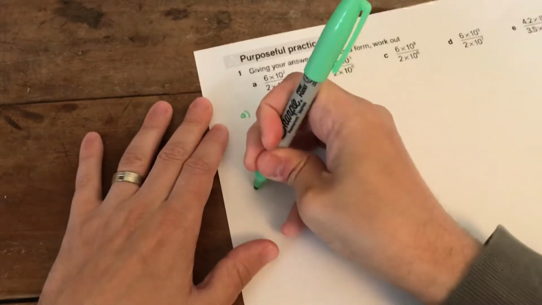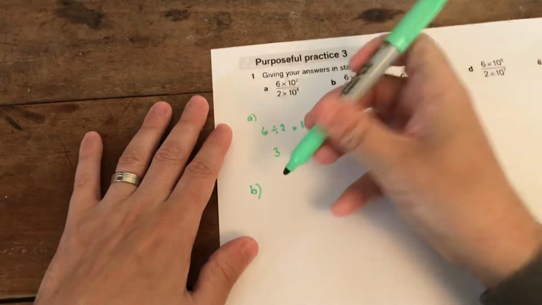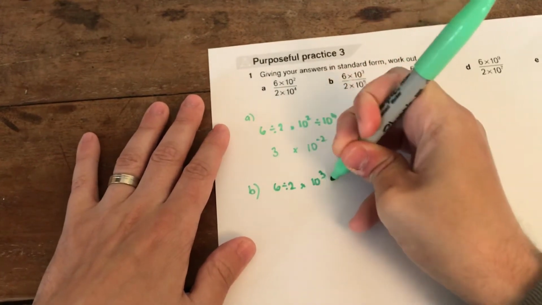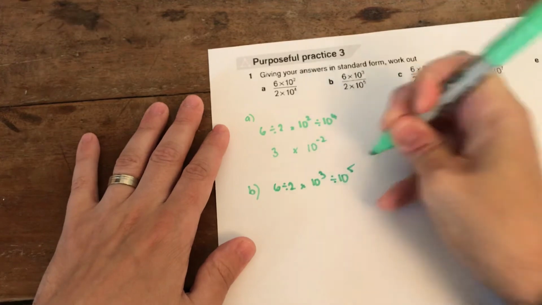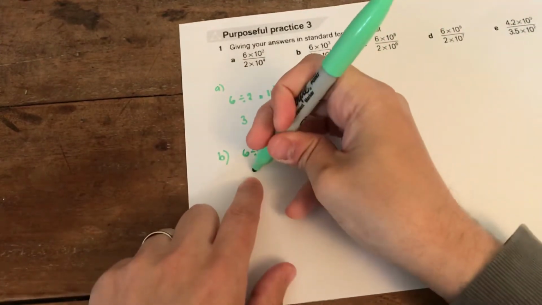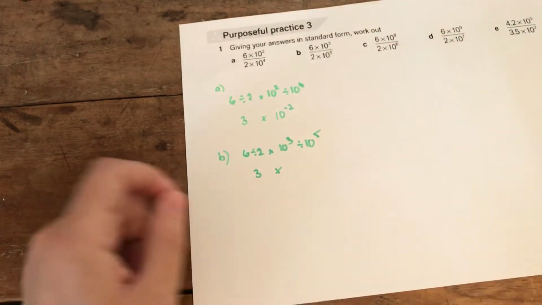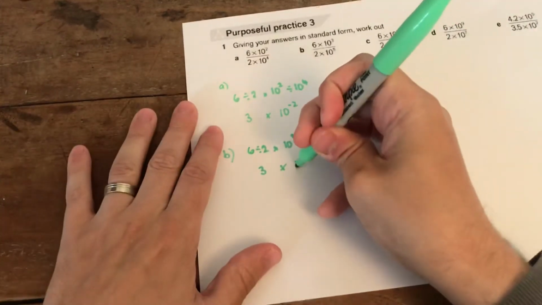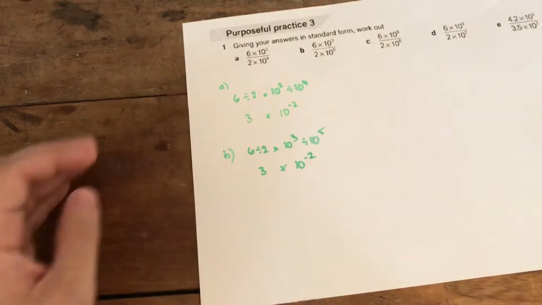For B, again, 6 divided by 2 times 10 to the power of 3 divided by 10 to the power of 5. So 6 divided by 2 is 3, and then we take away our powers, which becomes 10 to the power of minus 2.